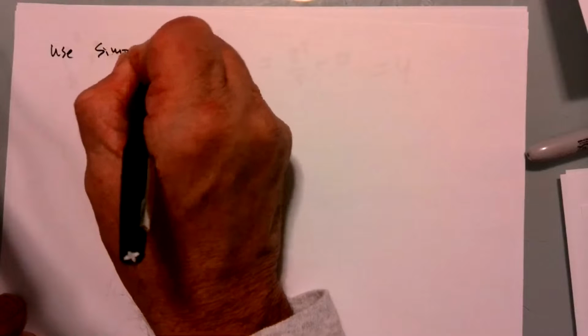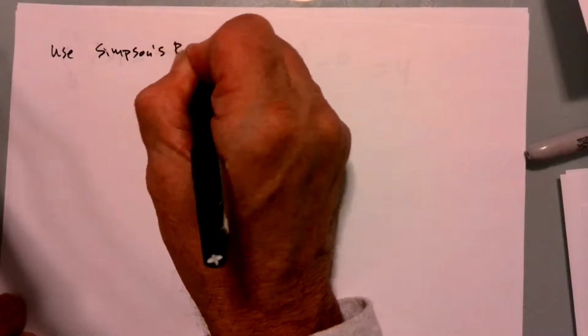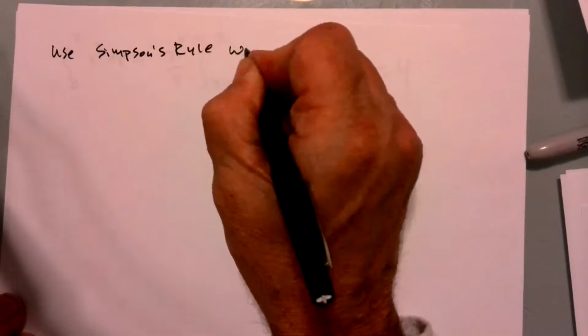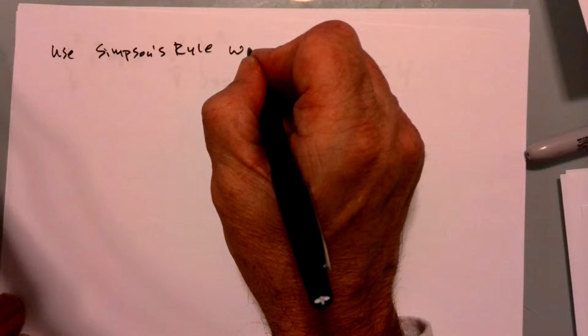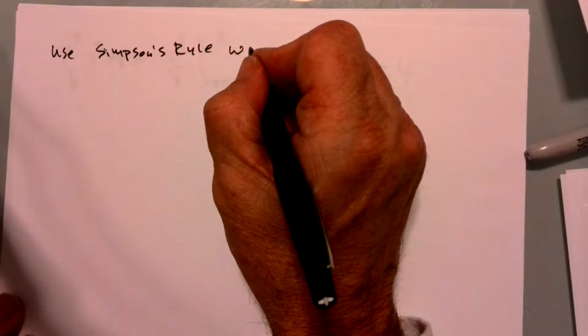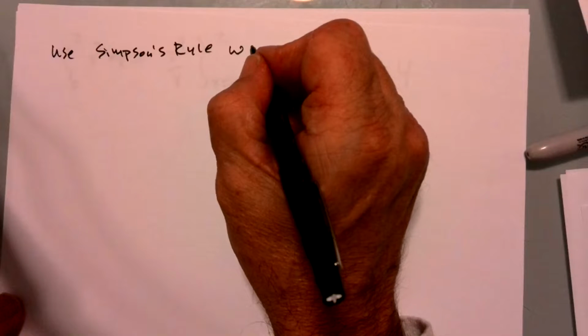So use Simpson's rule with n equals 6. How do you remember 1, 4, 2, 4, 1? Yeah, you know, you got to remember it. Just like in trapezoidal rule, 1, 2, 2, 2, 2, 2, 1.